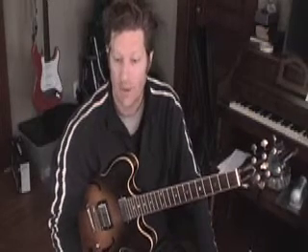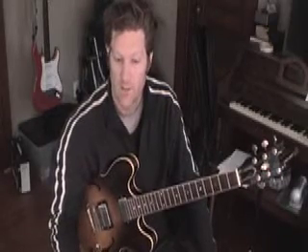Okay, in today's lesson we're going to talk a little bit about dominant 7 chords. And if you've been watching the lessons all along, then you know that we've lumped the dominant 7 chord in with the minor 7 chord in our 2-5-1s. But I thought it'd be a good idea to just isolate a dominant 7 chord and talk a little bit about it.